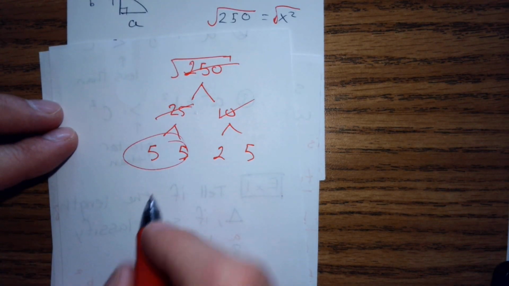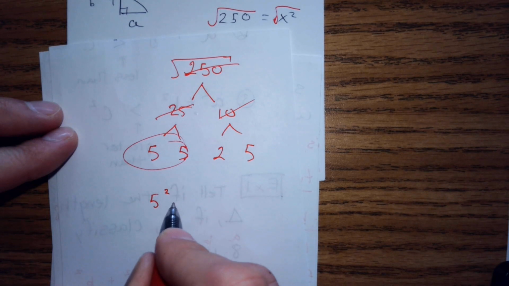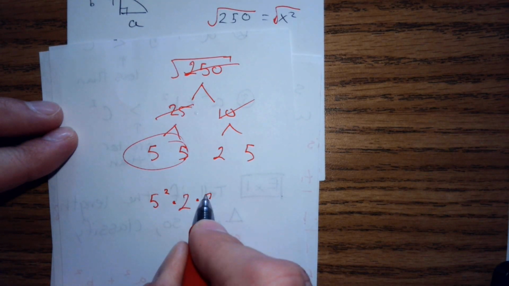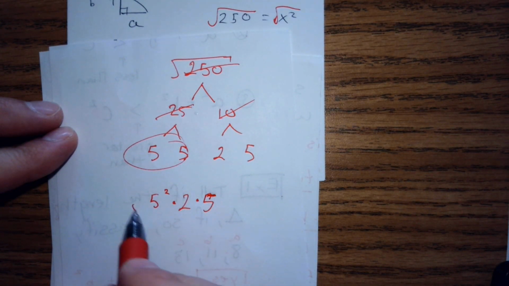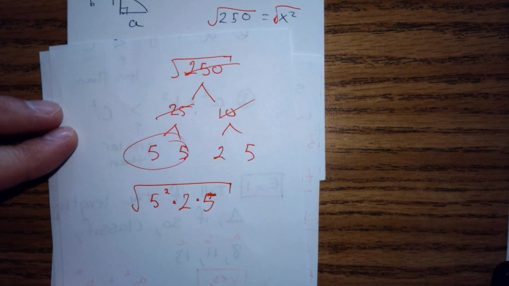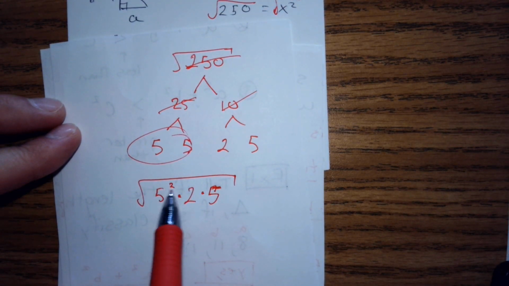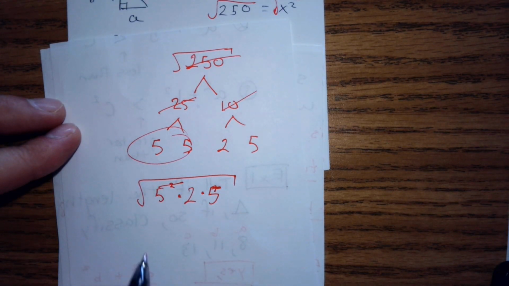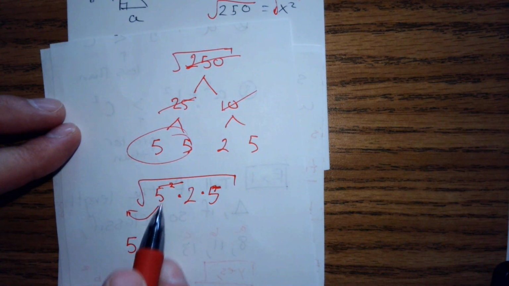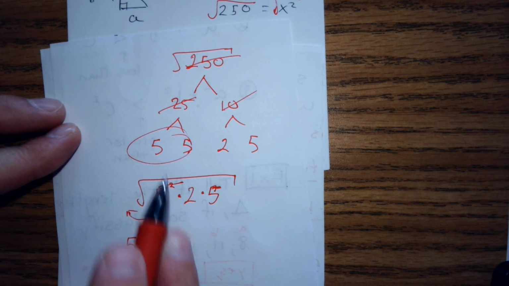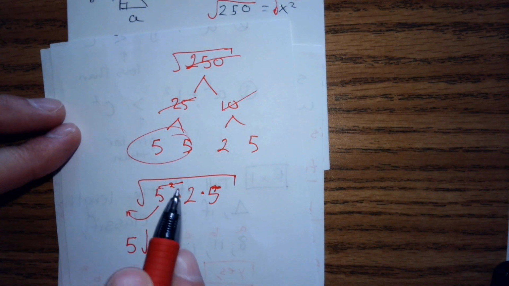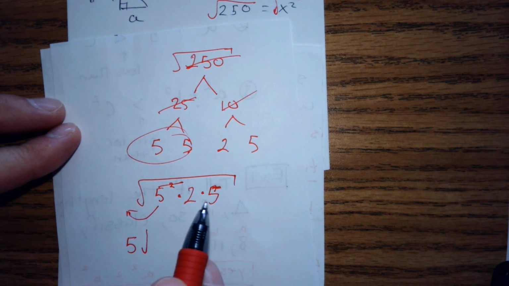So I have a pair of 5s. That means I can write 5 squared. I have just a regular 2 and a regular 5. So this, if I multiplied this out, it would give me 250. But I can rewrite it now. Anytime I have something squared on the inside, the square cancels out with the radical, and I can bring out just a single 5. So I have a 5 on the outside. That's where this went. Because there was a pair, I could bring it out. The square goes away. And then these don't have squares, so they stay inside.